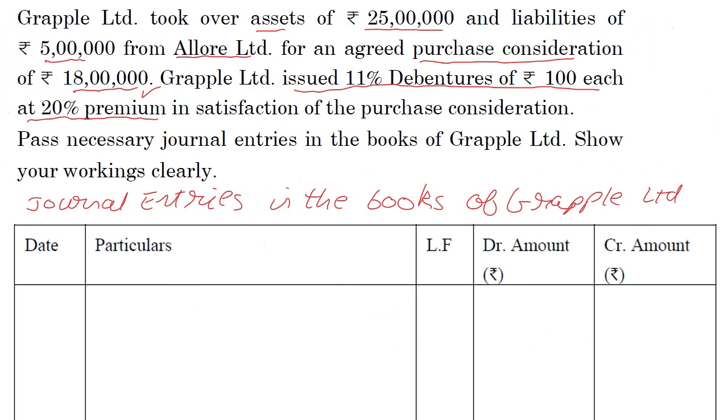Now back here, let's put in the entry. We are taking over some assets, and we don't know what those assets are, so sundry assets account debit. Liability is always credited. We are taking over a liability, so we have to create it in our books.